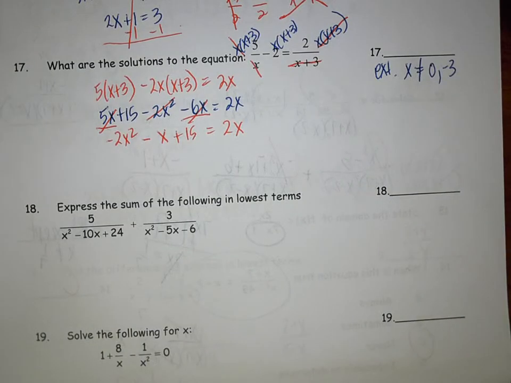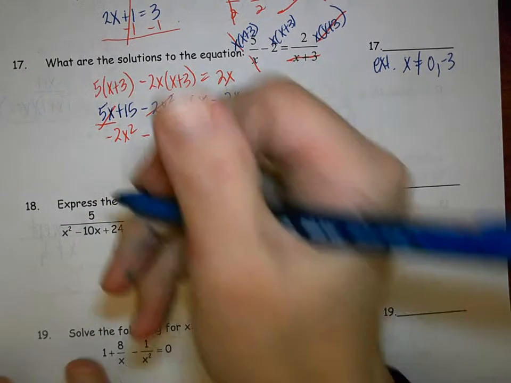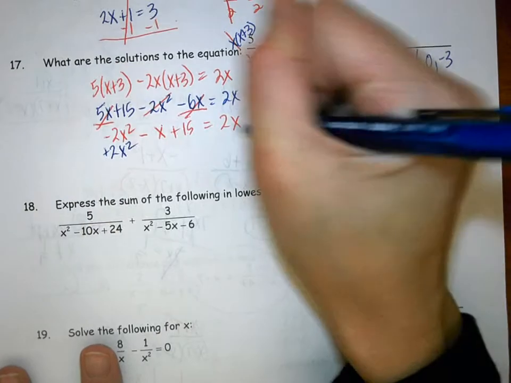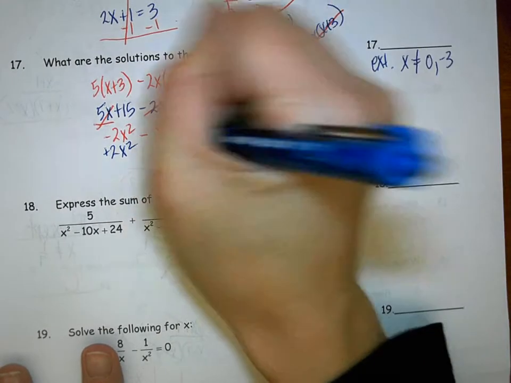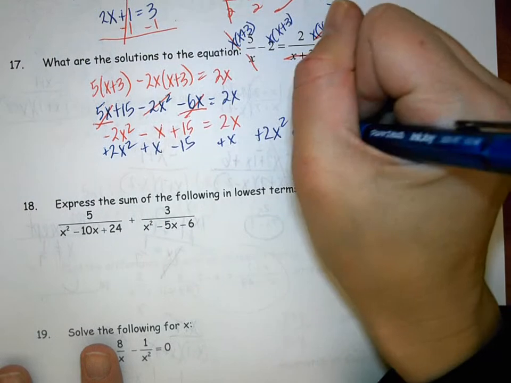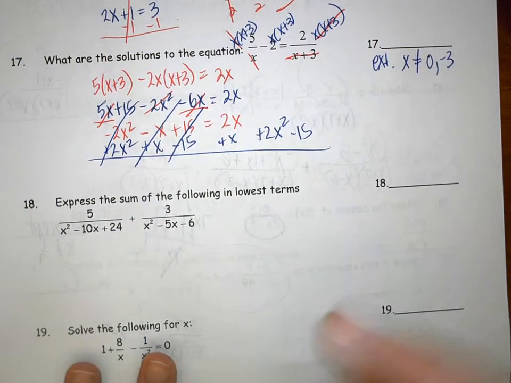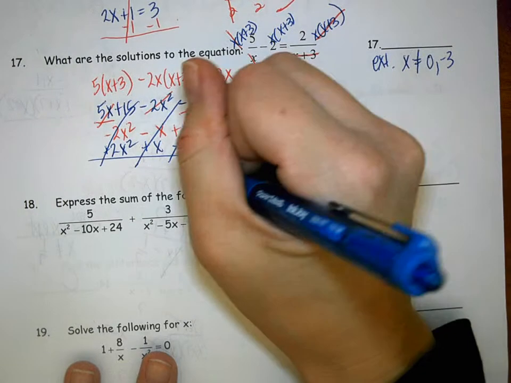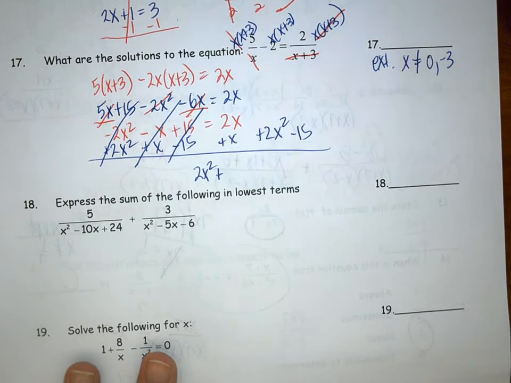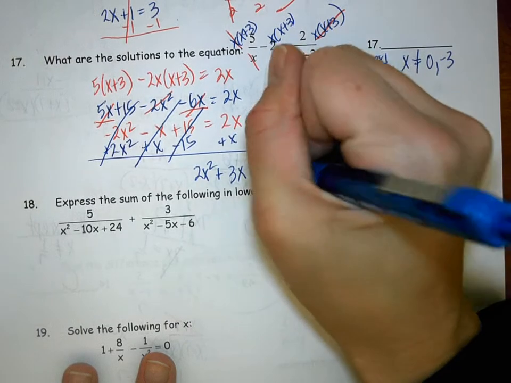Which way should I move everything? I'm going to actually move it to the right. Why will I move it to the right? Good. You want your highest exponent to be positive. So I'm going to add 2x squared, I'm going to add x, and I'm going to subtract 15. So when I do that, I'm going to write it in descending order. So I have 2x squared plus 2x and x makes 3x, and then I have minus 15 equals 0.